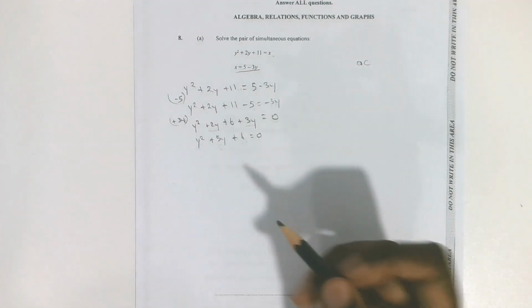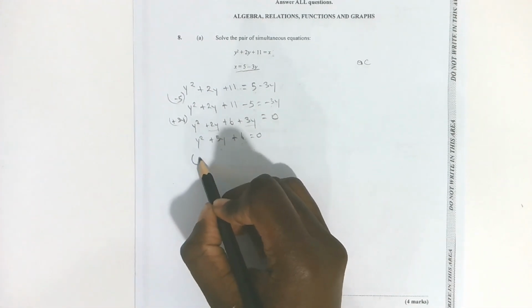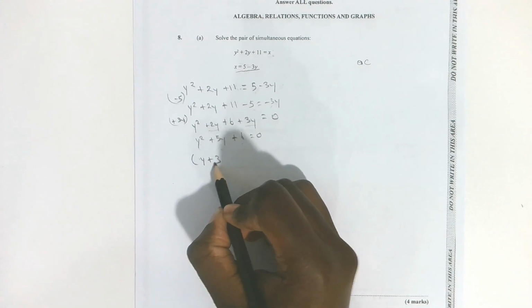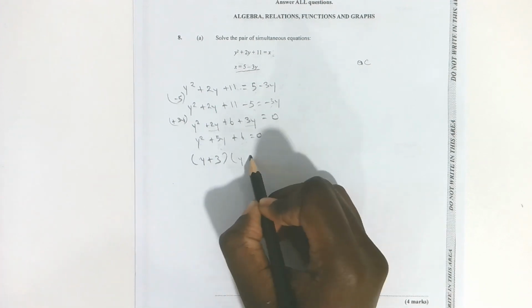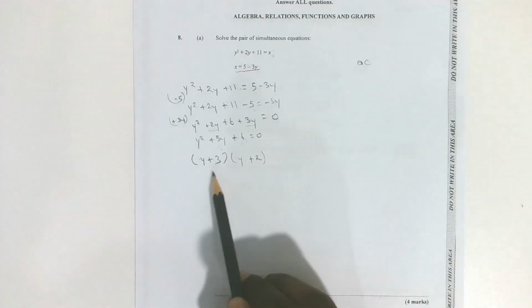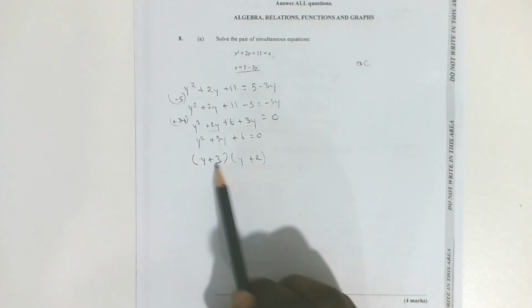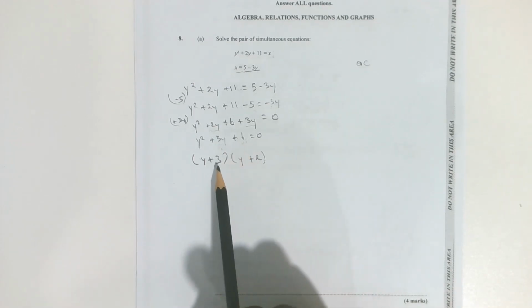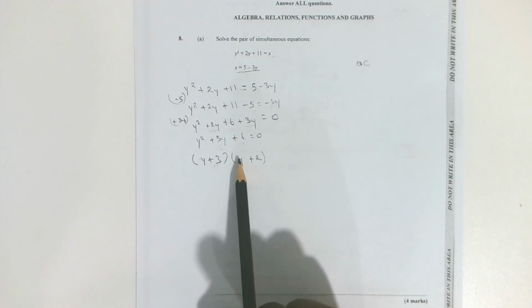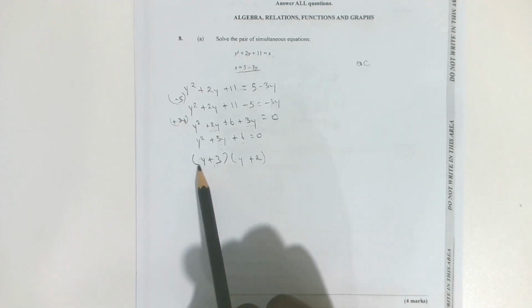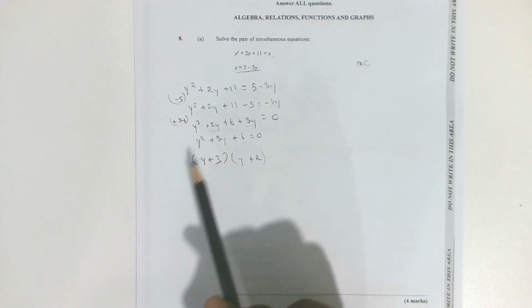And looking at this, I can already tell our answer is going to be y plus 3 and y plus 2. Because 2 multiplied by 3 gives us 6, and 3y plus 2y would give us 5y.